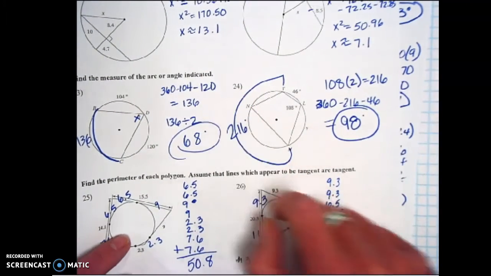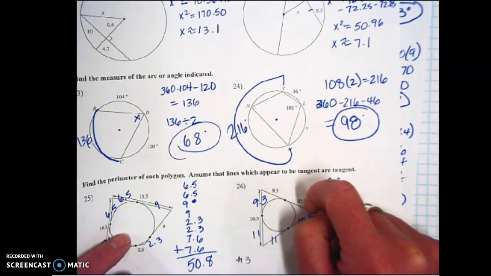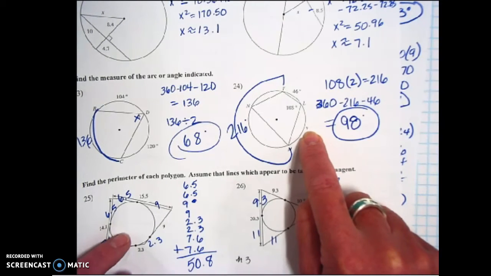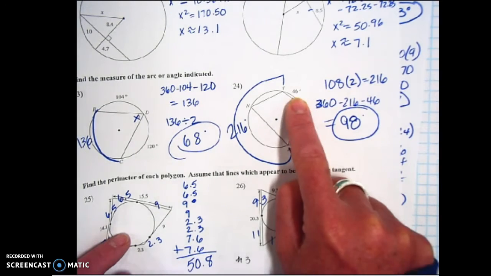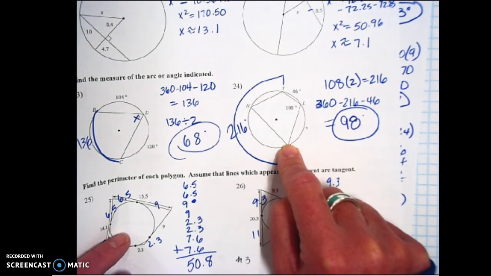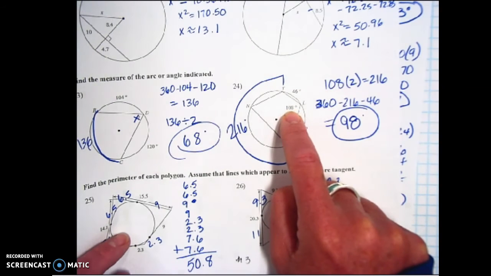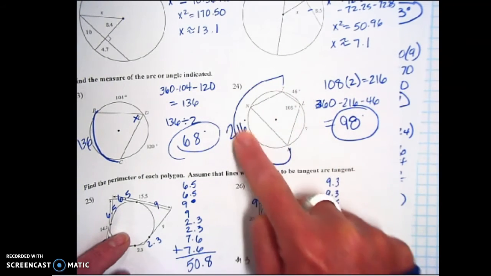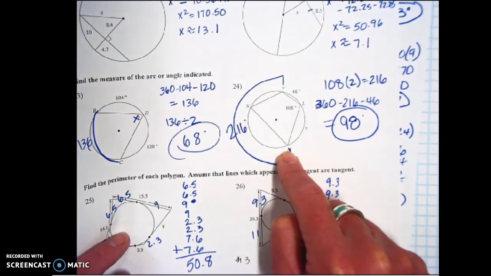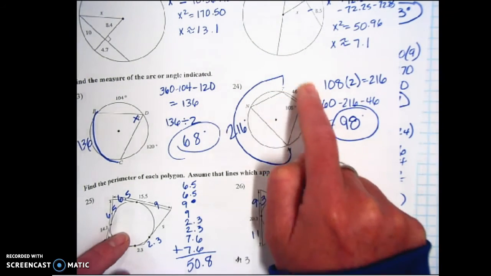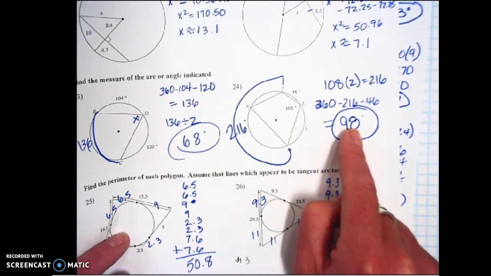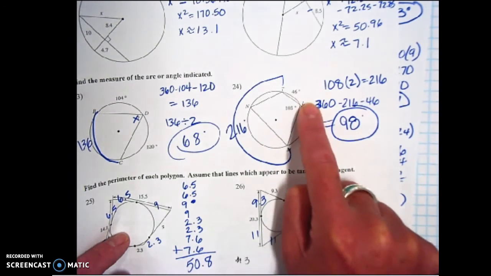Number 24, we wanted this question mark over here. So this arc, so what did we do? I took the 108 and doubled it. That means this much of the arc is 216. This much of the arc is 46. So I subtracted those two from 360, which left me with just this much, which is 98.